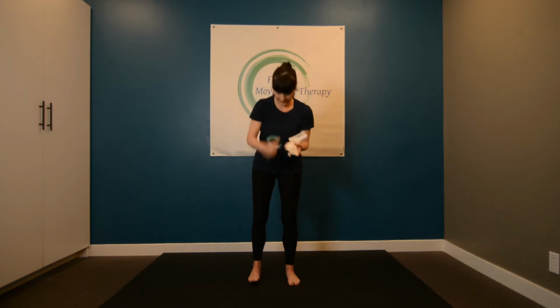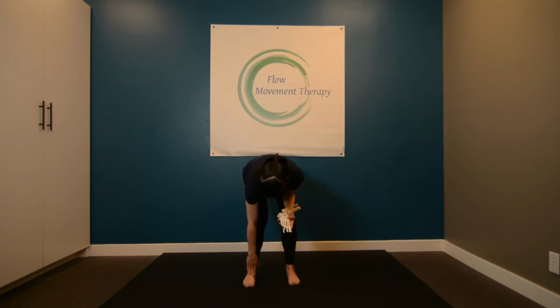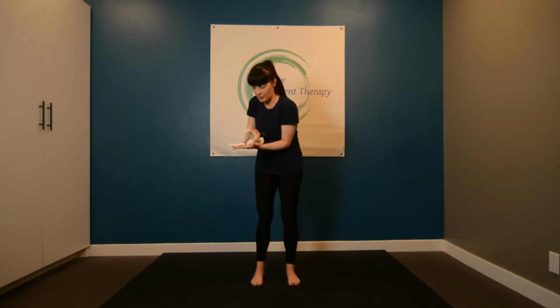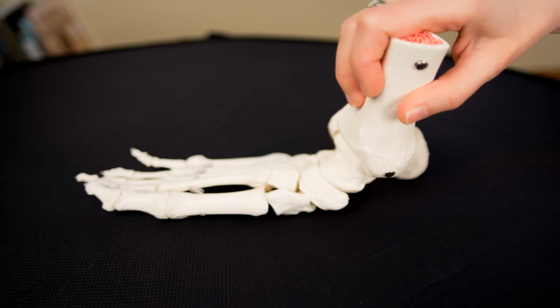I'll talk about 2 different things that might be going on that cause a bunion, and there are many different ones, but here's just 2. One of them is that we have a flat foot. So our foot has all the pressure dumped into the inside here with our arch dropped down to the ground. With the arch dropped to the ground, all the pressure is being put towards your big toe joint.